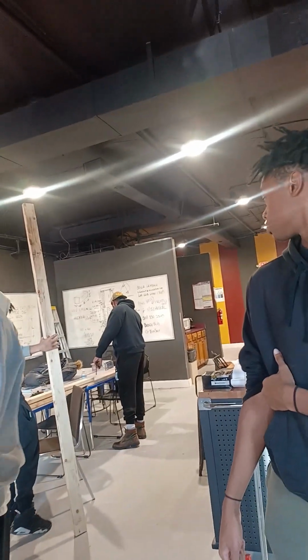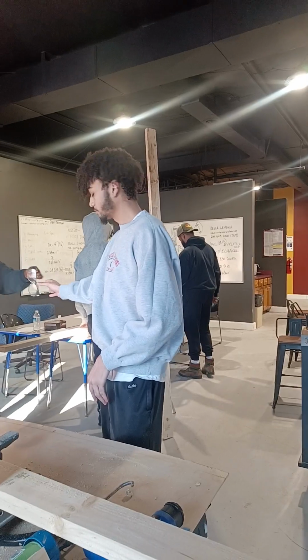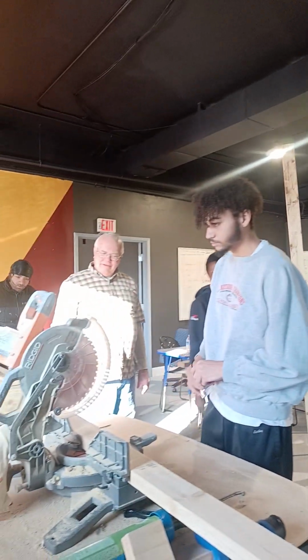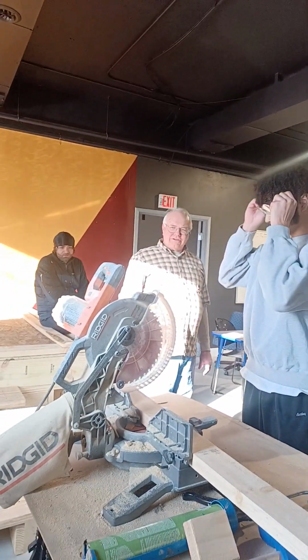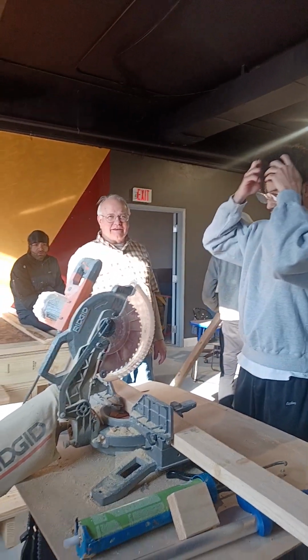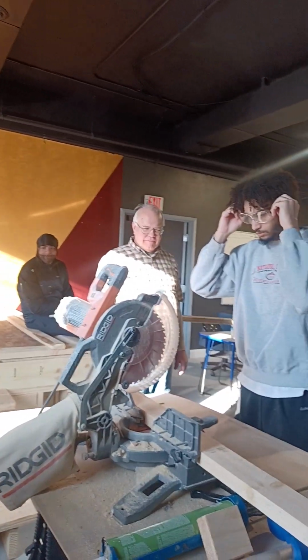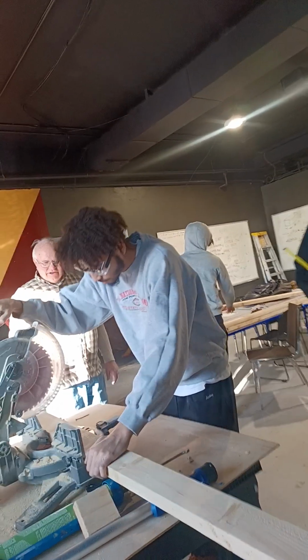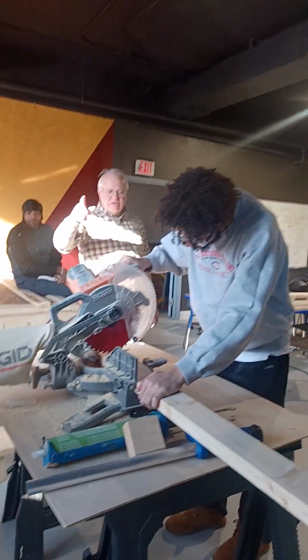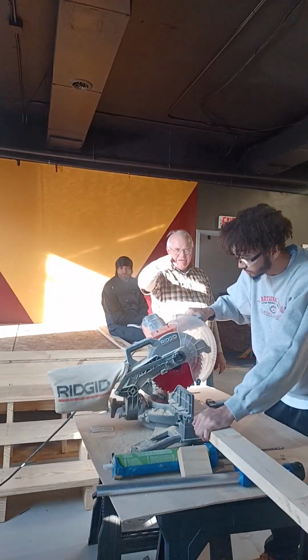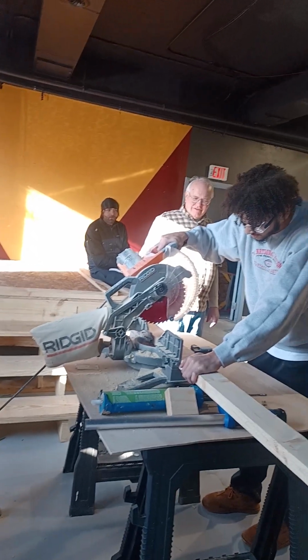Grab those glasses over there. I know he said the miter box is the one thing you don't want the glasses for, but you always want your glasses on anytime you're cutting anything, just in case, because you don't want to catch a fleck in the eye. Who caught a fleck in the eye the other day? I had glasses on. And you had glasses. Did it work?